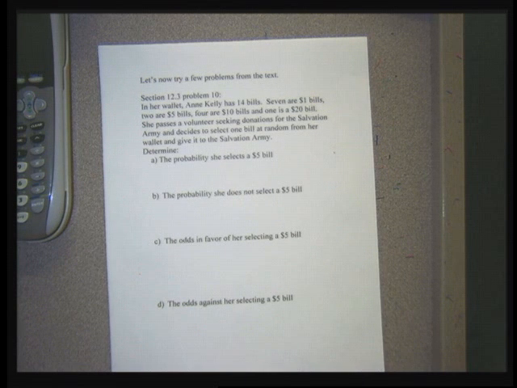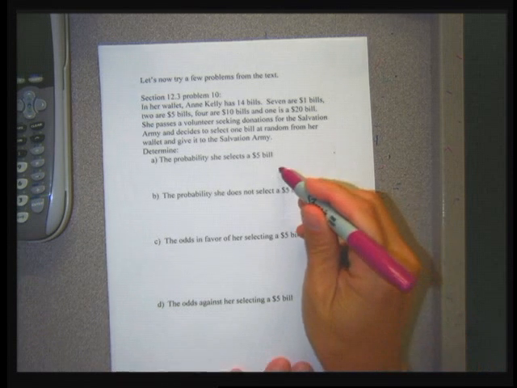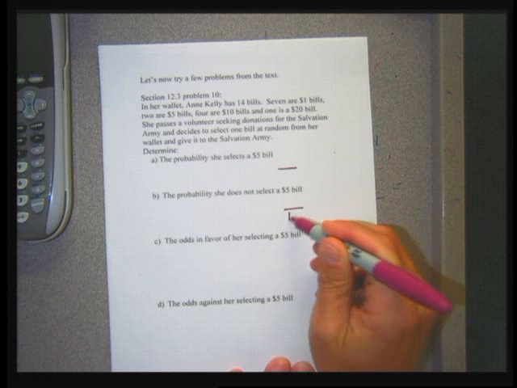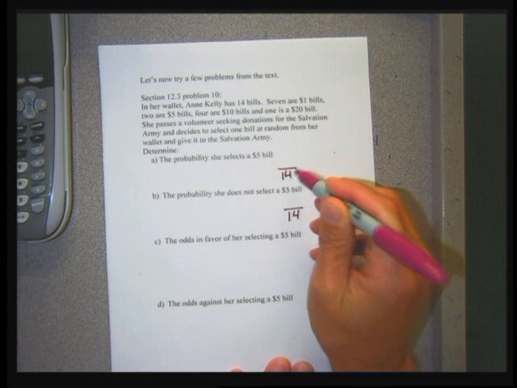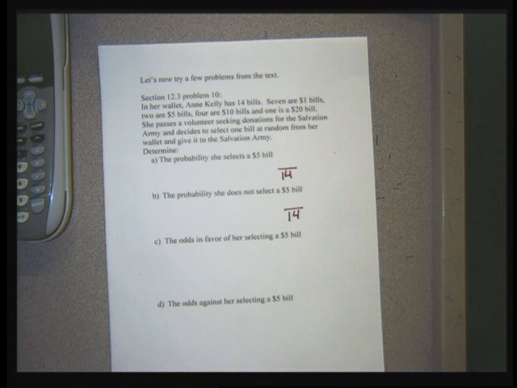So this particular problem is 12.3, number 10. It talks about Ann Kelly. She has 14 bills in her wallet, and she's going to randomly dig into her wallet and give one to the Salvation Army. The first questions are probability questions. A probability question is just going to be one fraction. And for each of the probability questions, the denominator is going to be 14, because what Ann is doing is closing her eyes, reaching into her wallet, and pulling out one bill. She has 14 bills in her wallet, so there's any one of 14 bills that she can get. And for probability computations, the denominator refers to the number of events that can happen, and what Ann can get is any one of her 14 bills.